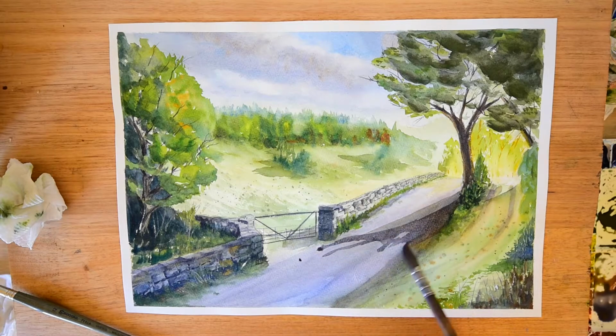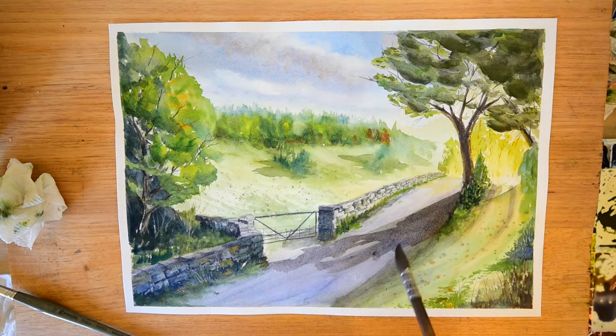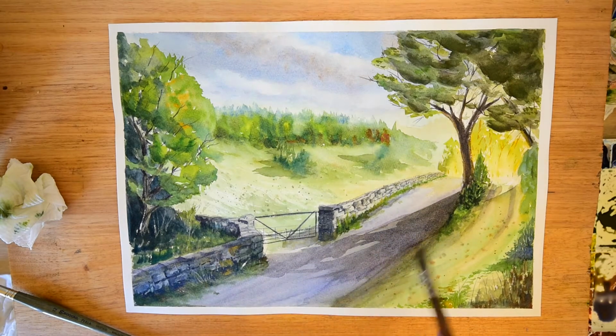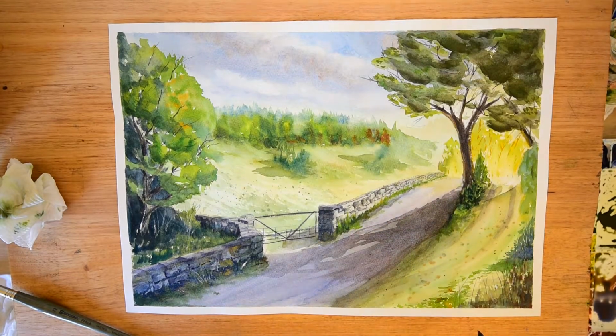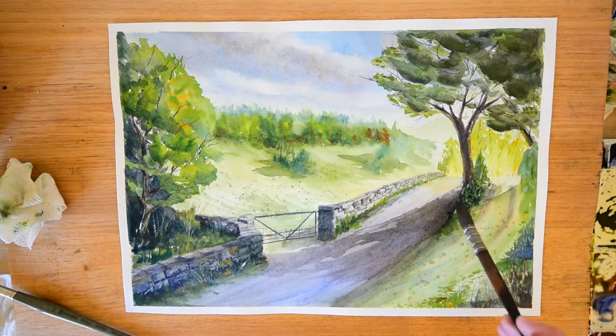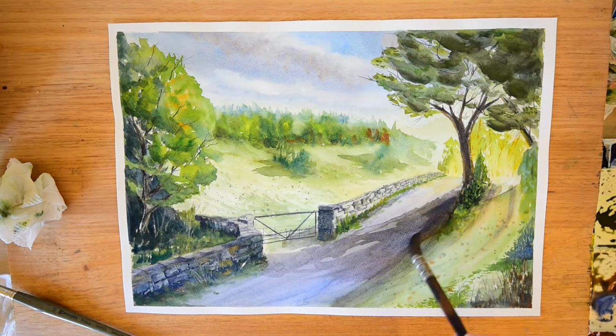I'm regretting creating that really straight line for the shadow across the road. As you know, in nature, you're not going to have those straight lines. So what I'm wanting to do now is really try and insinuate the shadow of the trees and have different patches of light coming through.